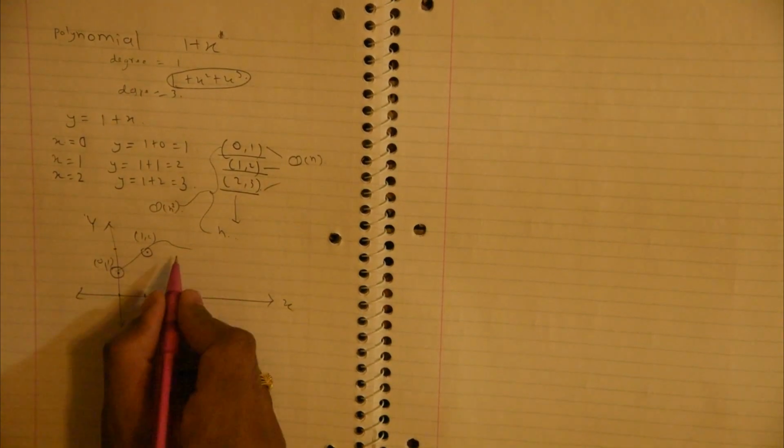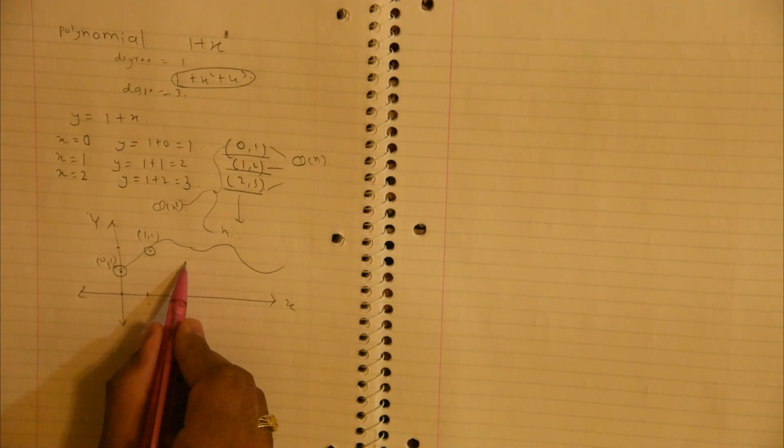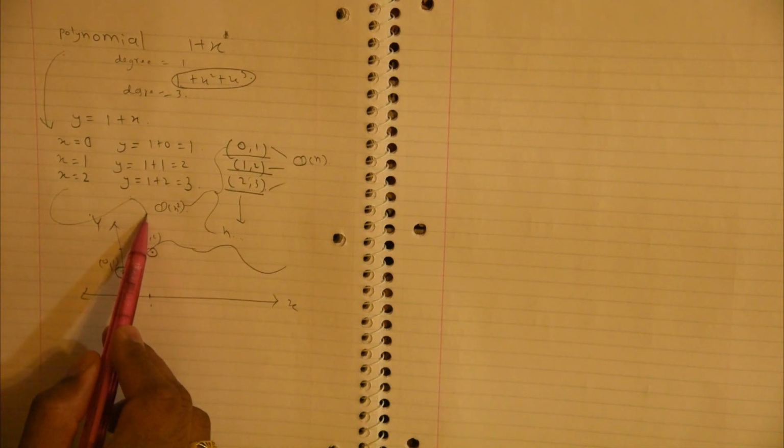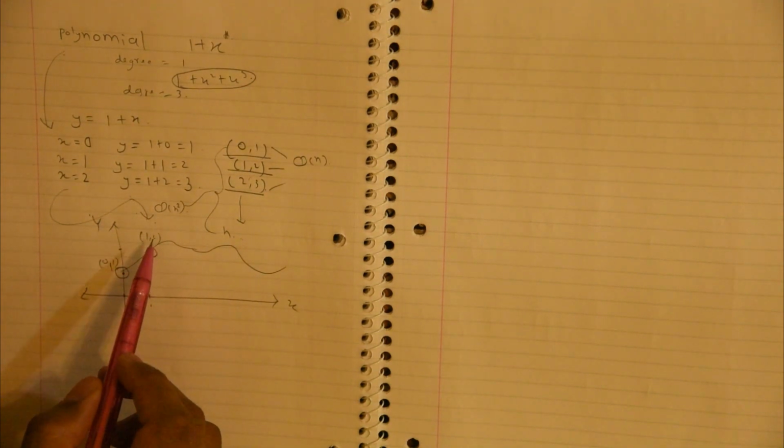This will create some wave, so we can consider this as a signal. We converted a polynomial into the point value representation and plotted these points onto the graph. So we can say that a polynomial is a signal.